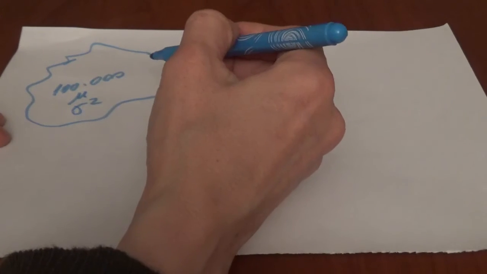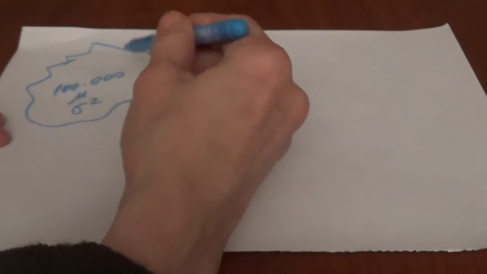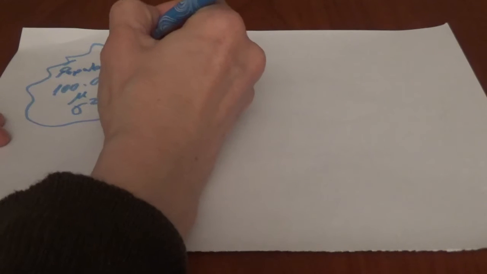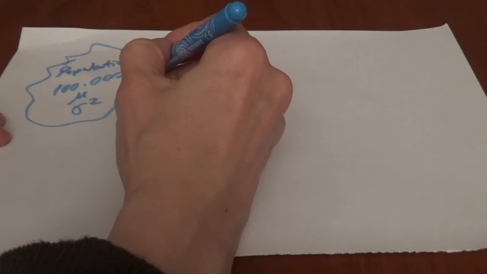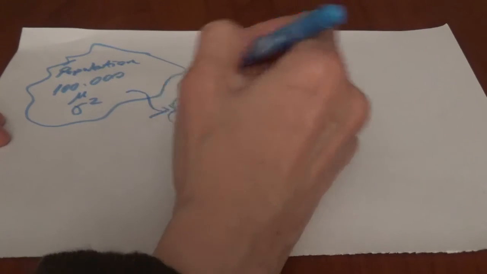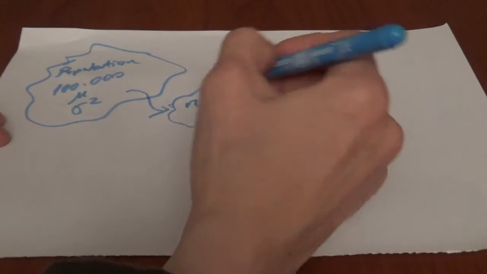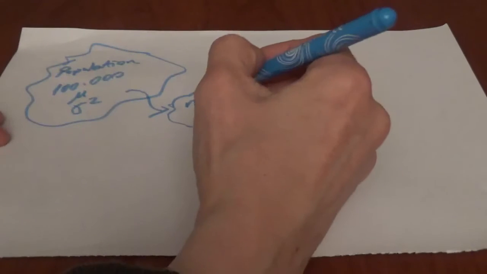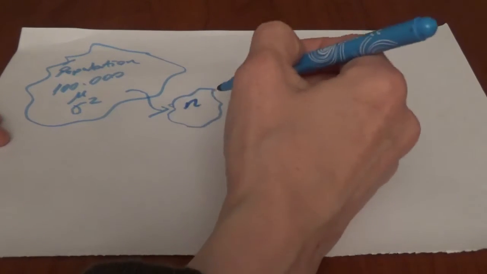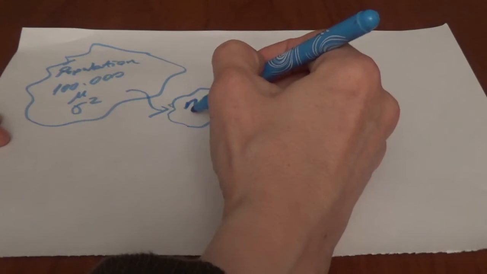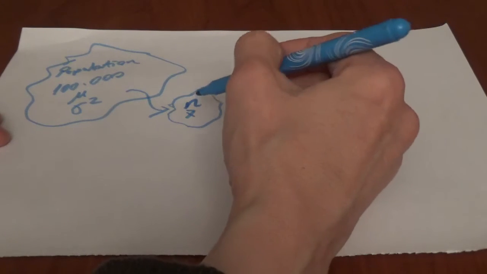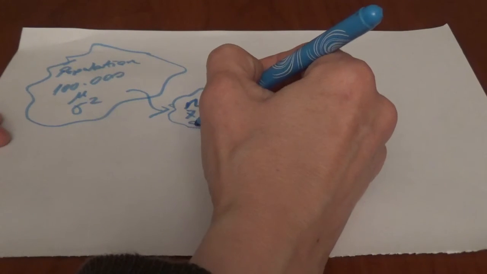Now, since we're taking a random sample from the population, we take a random sample of size n, and when we measure the values, our average would be x bar, and our standard deviation of the sample would be small s.